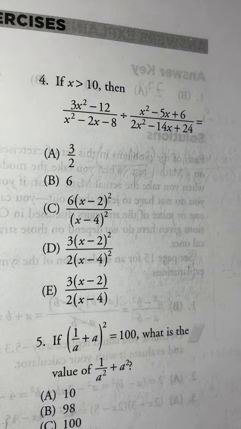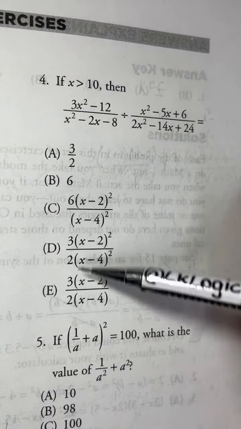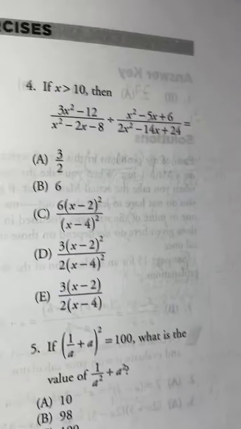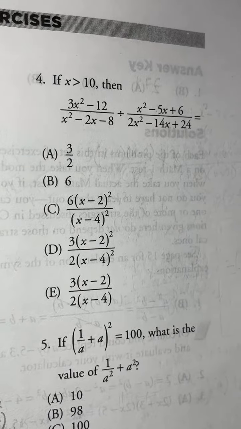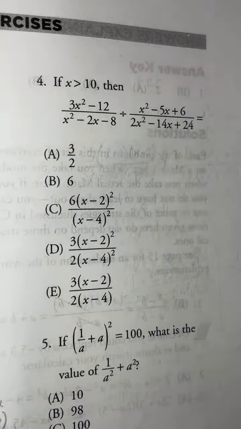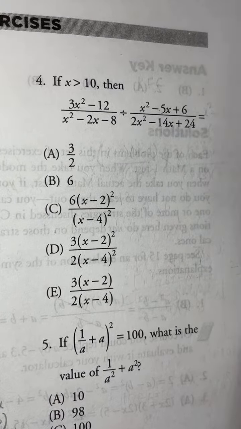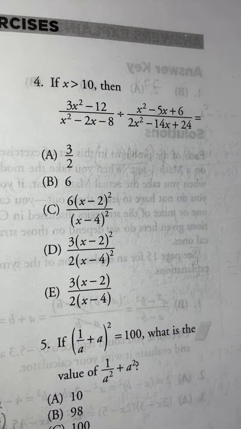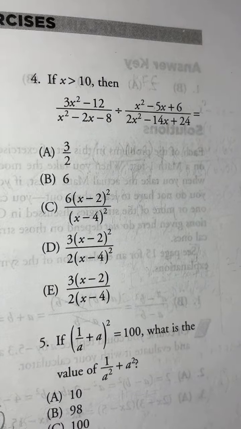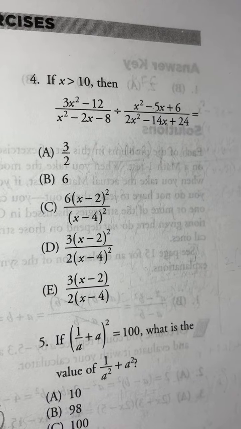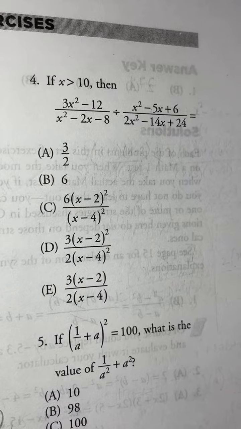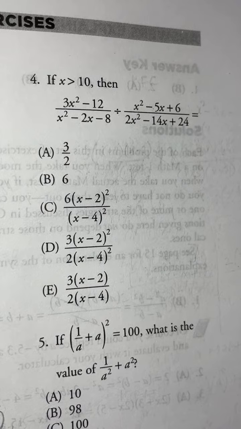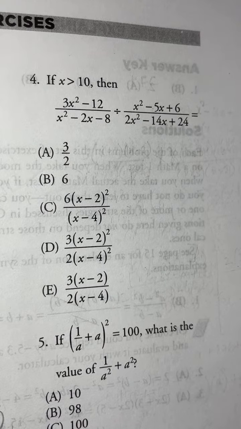Alright, so let me know if you can solve this. You have 5 answer choices. What do you think is the right answer? Anybody who wants to try? Yes, waiting for your answers. Come on guys, come on. Super simple. If x is greater than 10, then how would you solve this algebraic fraction? It's super duper simple.